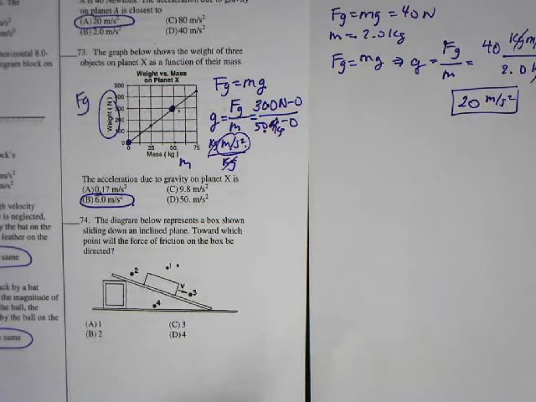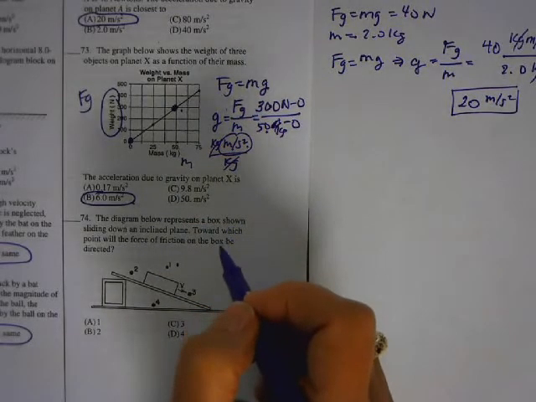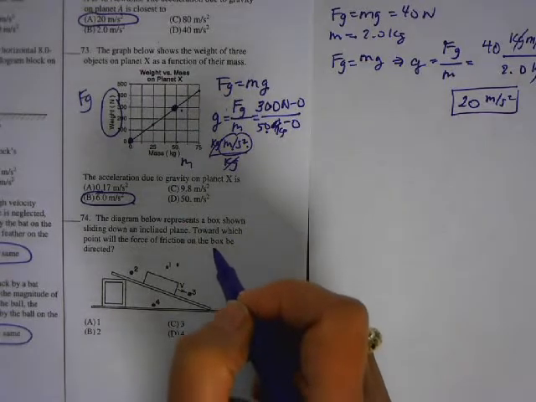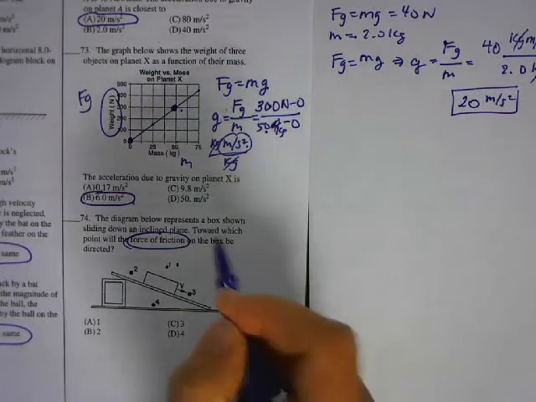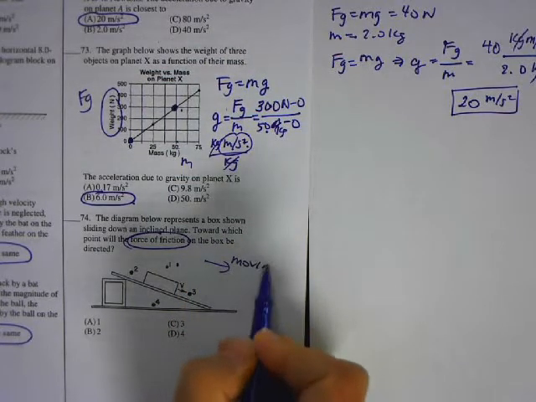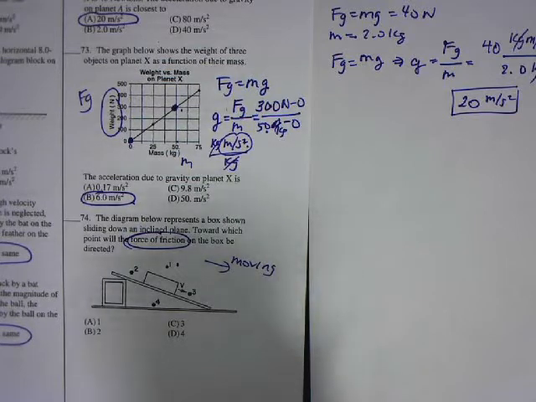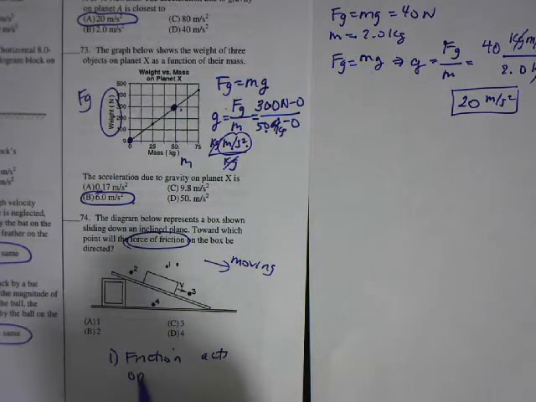Number 74, there's no calculation. The diagram below represents a box shown sliding down an inclined plane. Toward which point would the force of friction act? So first of all, this is the way the box is moving. What do we know about the force of friction? We know, number 1, the force of friction acts opposite motion.